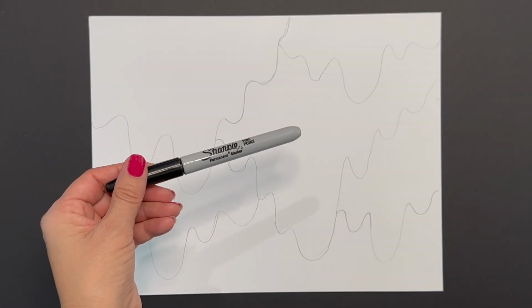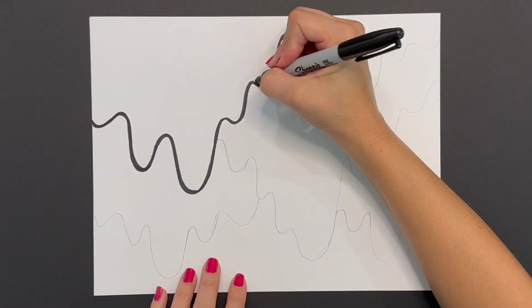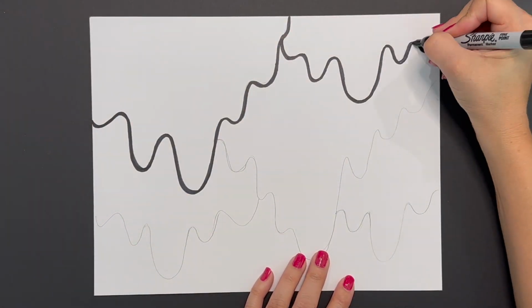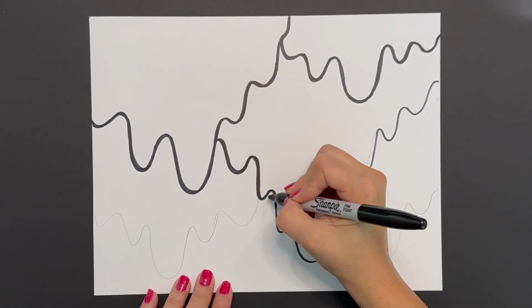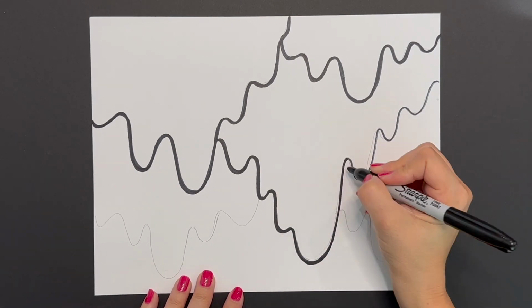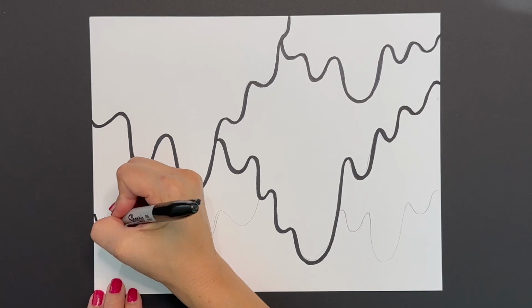Now that I've created my drippy lines in the sections I want, I'm going to trace those lines with my black Sharpie. I want these to be extra bold and stand out. So I'm going to layer the Sharpie, going over it 2 or 3 times to really make those lines thick.